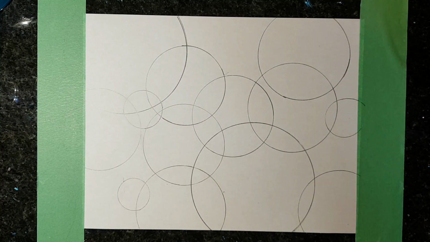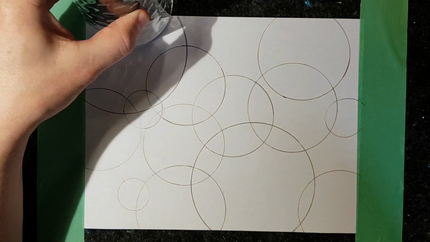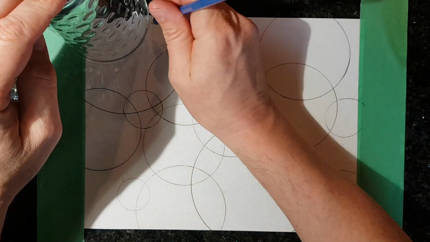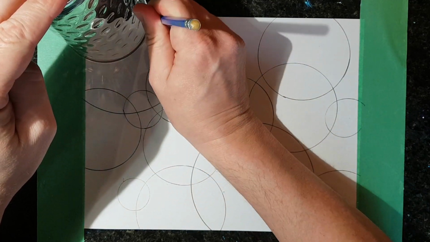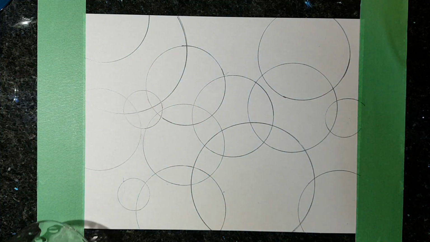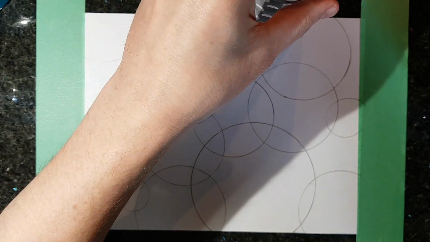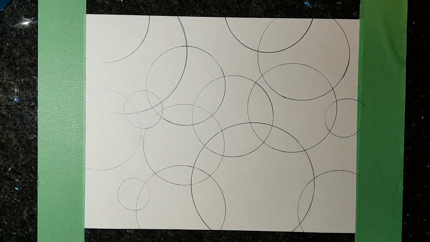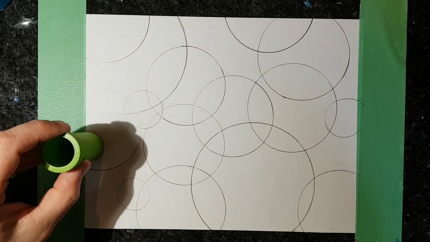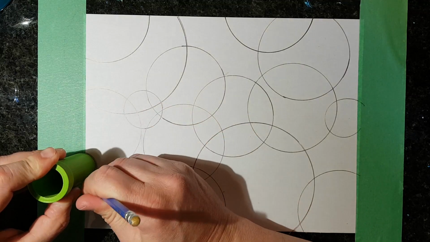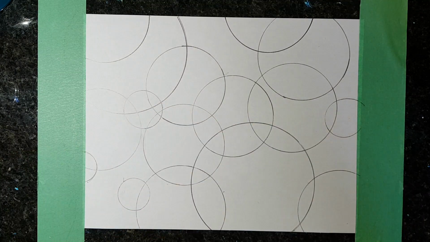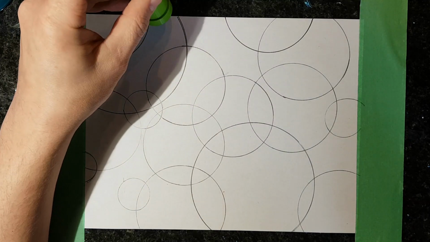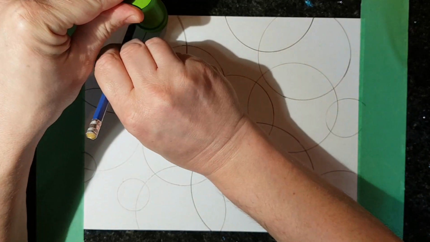Let's grab another glass here. Maybe I'll add one in here that doesn't even touch the other circle. Maybe one more in here. And I'm almost happy with this now. I'm going to grab my little one and add a couple more little circles in here. I like it better when it intersects each time if I can help it. So let's add another one in here.